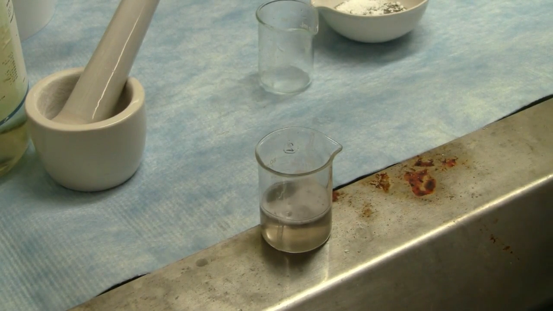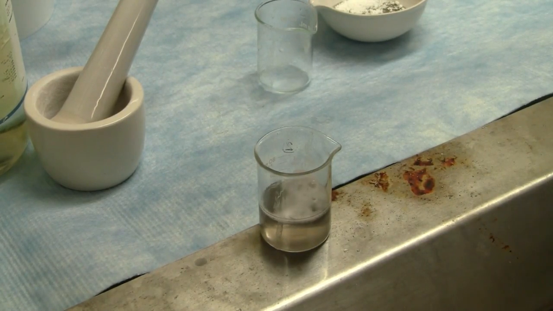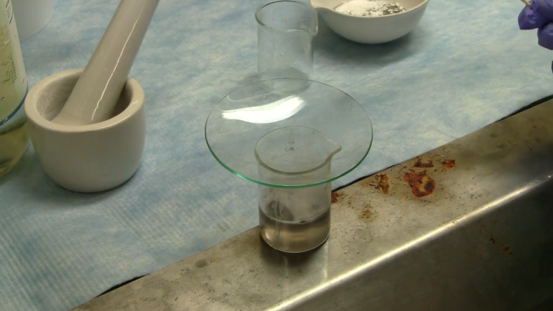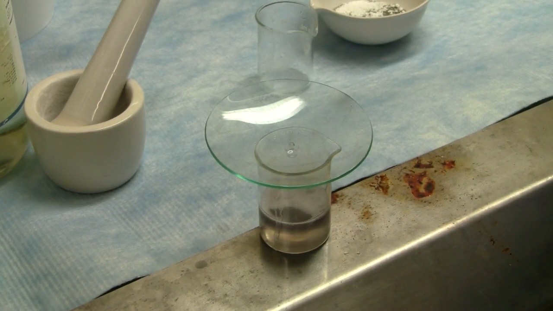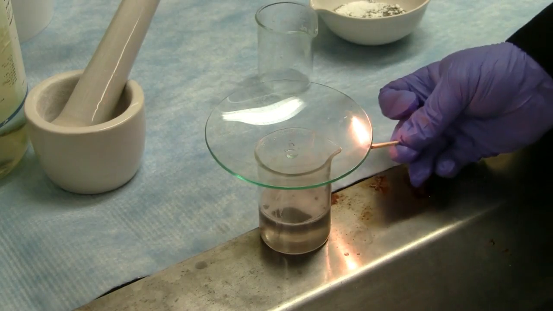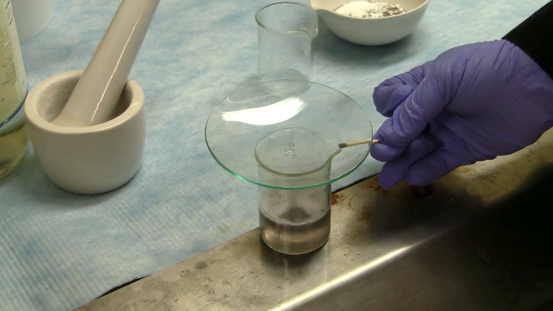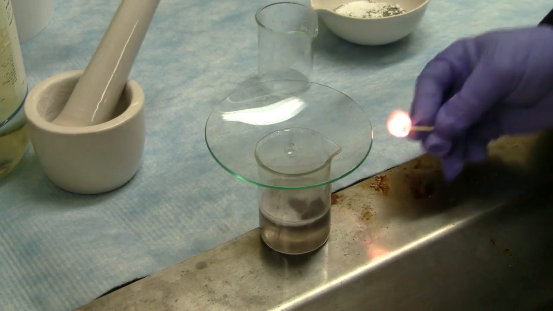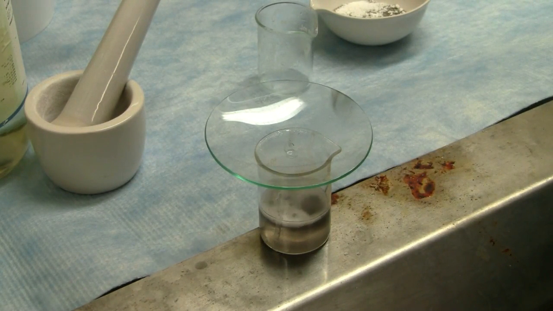The gas being emitted again is hydrogen gas. Let it build up one more time. Now it's a candle.